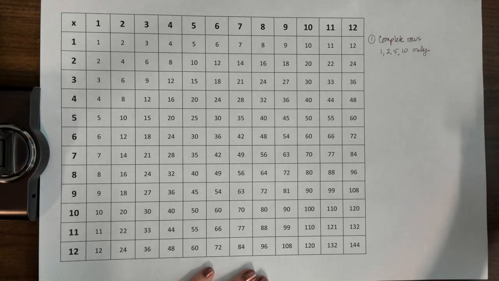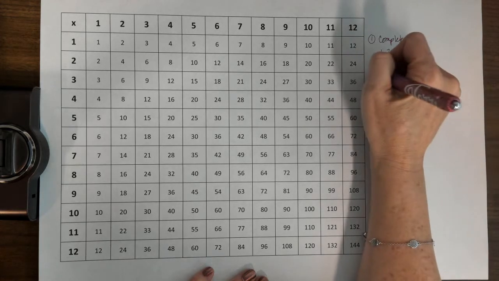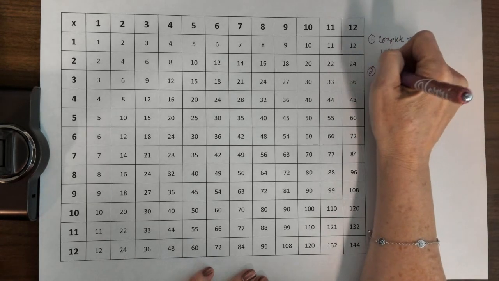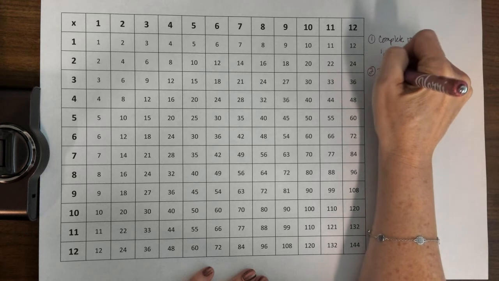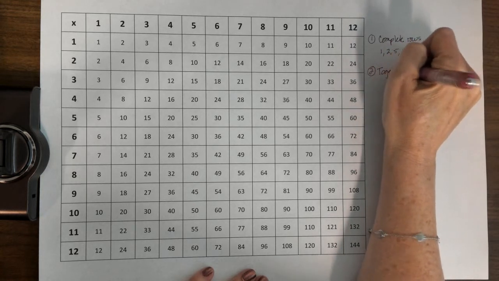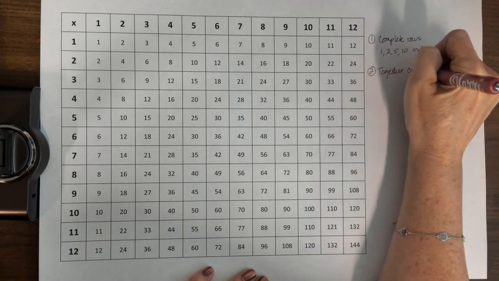So together we are going to do the 3s. What I want kids to see is the pattern that is happening. So together, complete the 3s row.